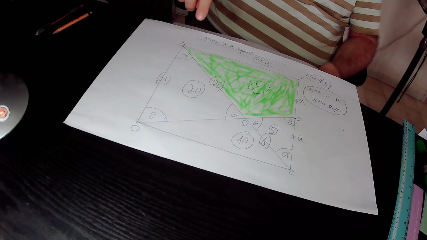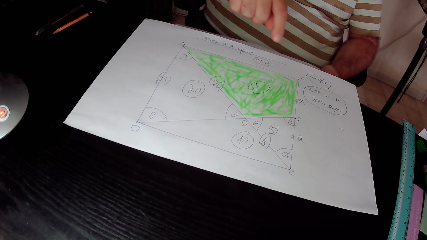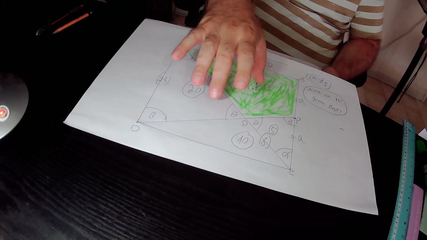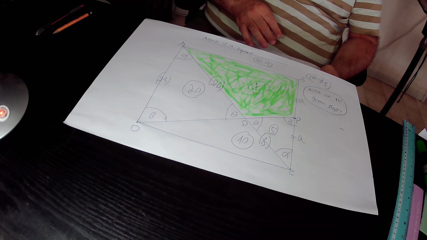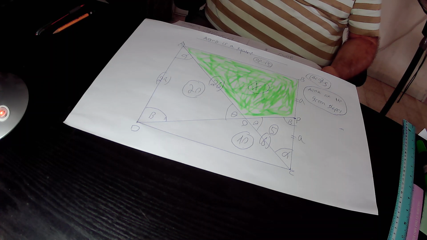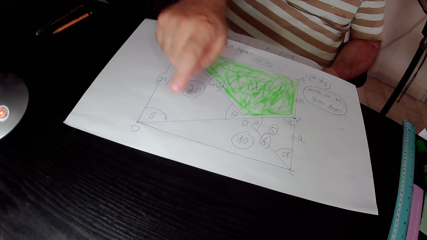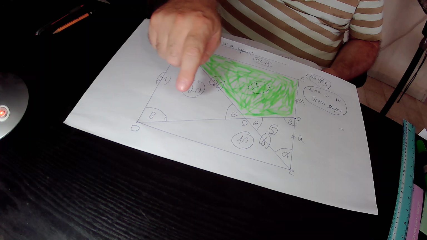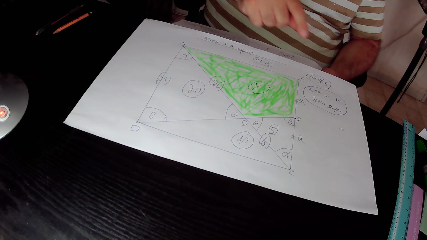We know that this is triangle ADC. This is congruent to triangle ABC. Why are those two triangles congruent to each other? They are congruent according to the side rule. Side AB equals side DC. Side AD equals side BC because it is a square, and AC is a common side that belongs to both triangles.